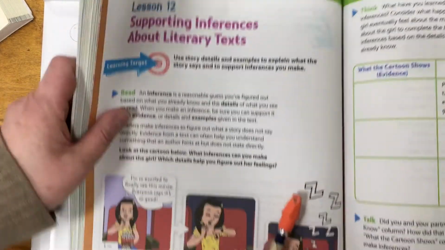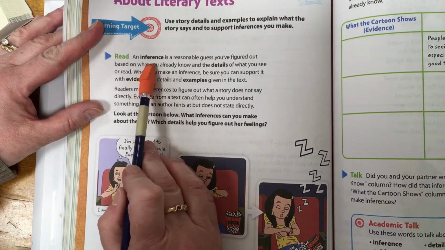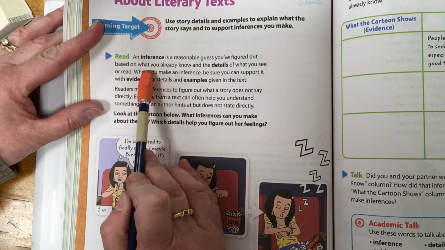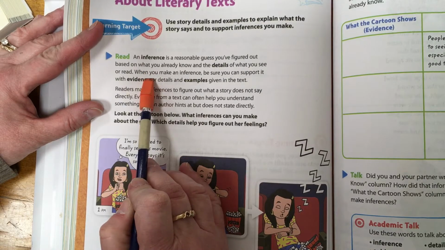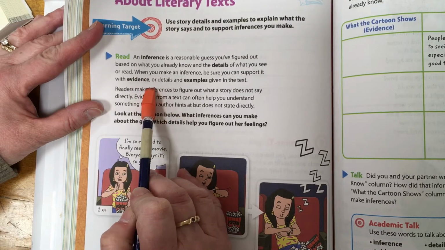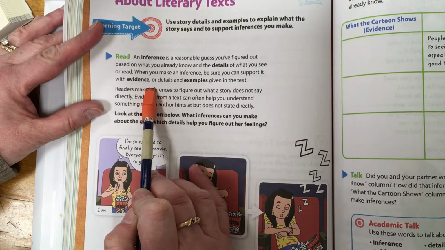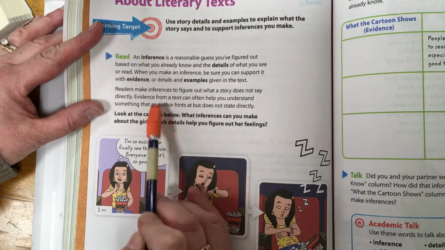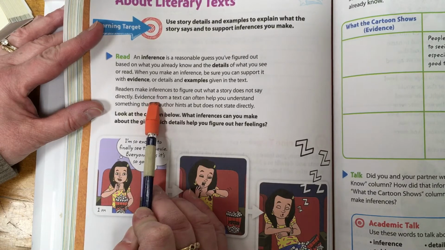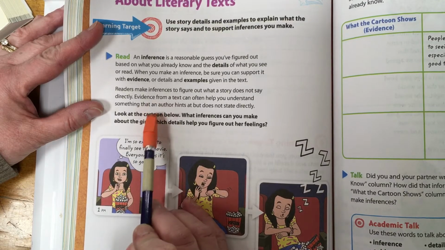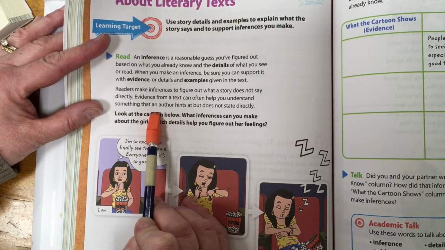Let's go down to the read. An inference is a reasonable guess you figured out based on what you already know and the details of what you see or read. When you make an inference, be sure you can support it with evidence or details and examples given in the text. Readers make inferences to figure out what a story does not say directly. Evidence from a text can often help you understand something that an author hints at but does not state directly.